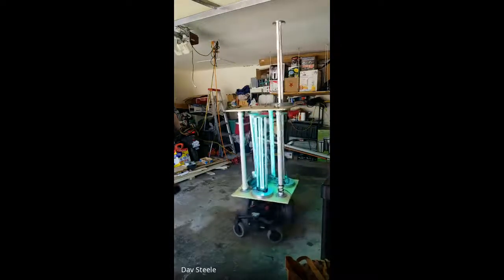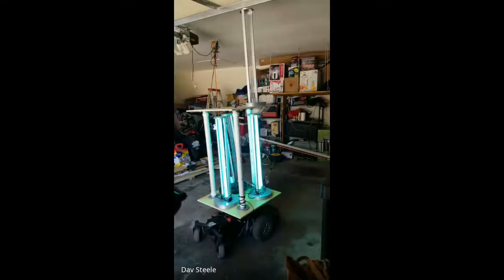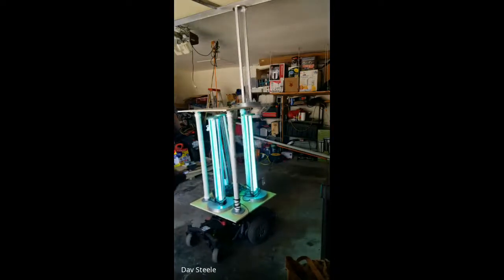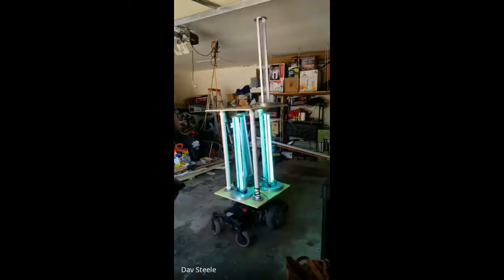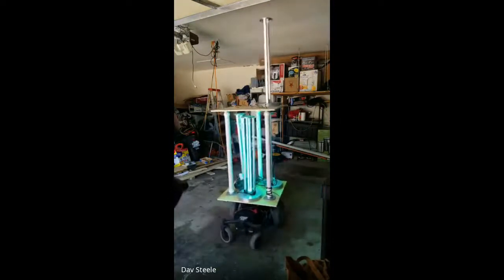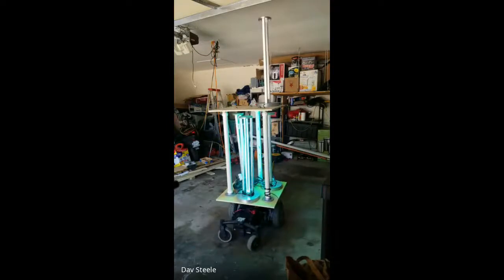But even if you can't, you can use that as a portable sun tanning booth. Well, no, you can't. And that's why I'm wearing the mask, because UVC will cause skin cancer and can damage your eyesight and so forth. So you have to be able to filter out the UVC.